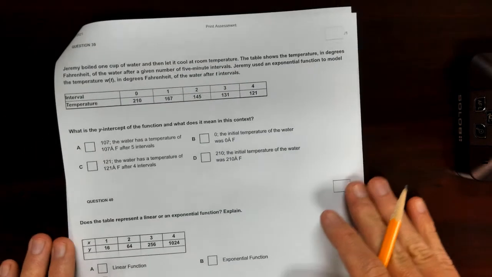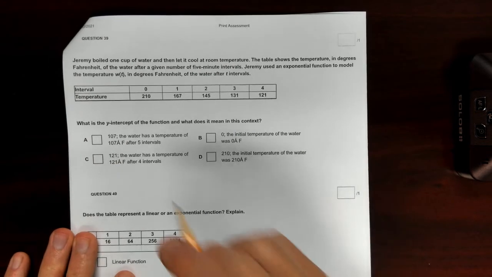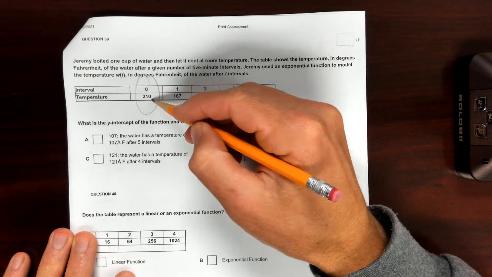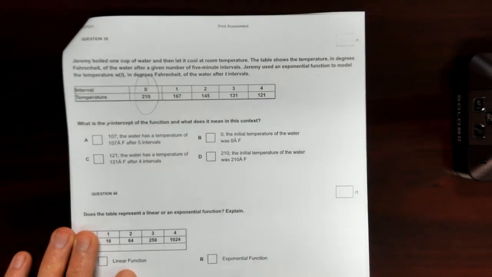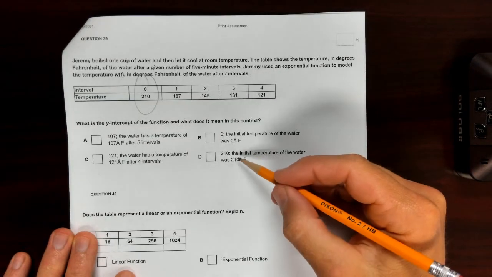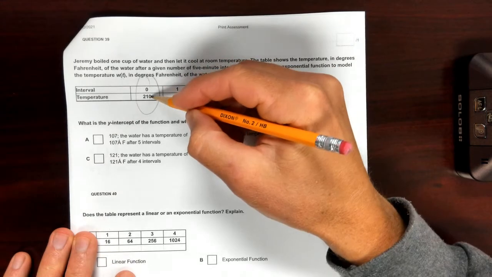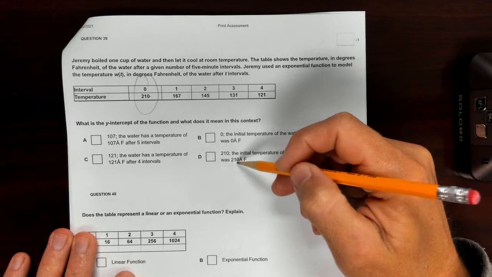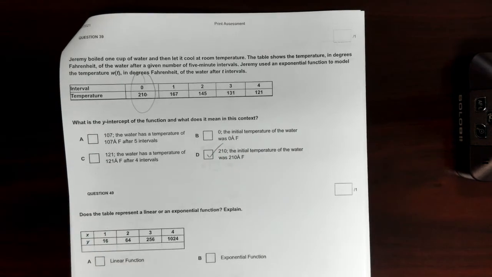Moving right along, we have another problem like that. Still boiling the water. It says, what's the y-intercept of the function? So here's your y-intercept. X is 0, the y-intercept is 210. So I know that this is the answer, because y is 210. And again, that represents the initial temperature of the water.